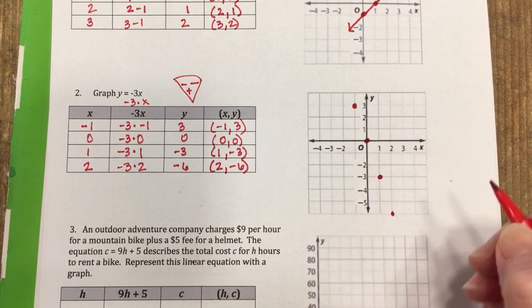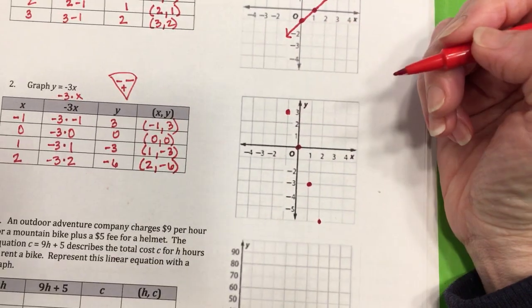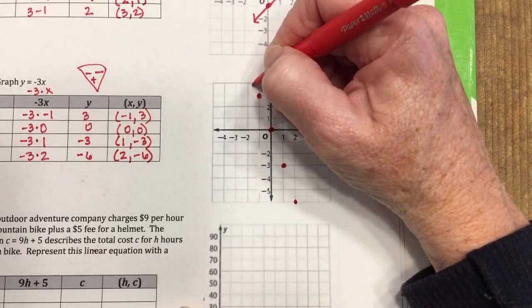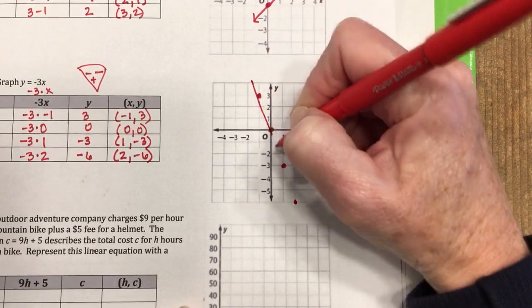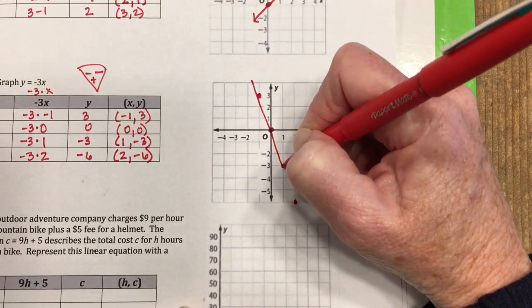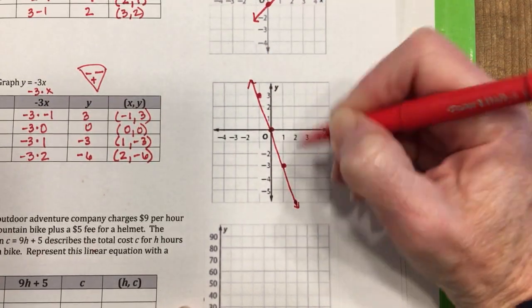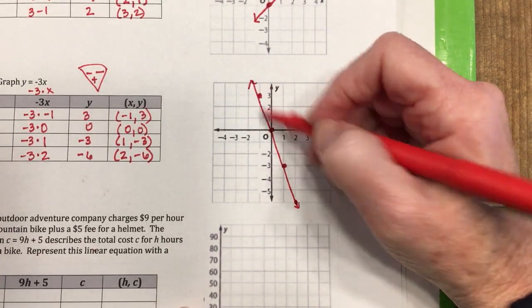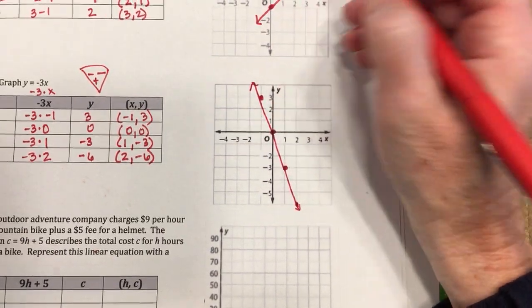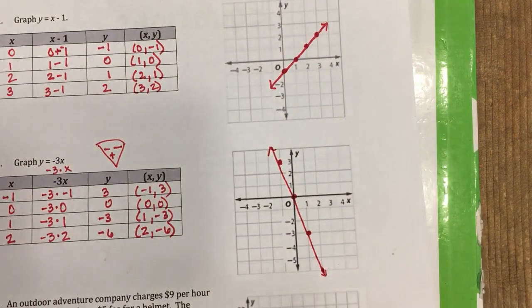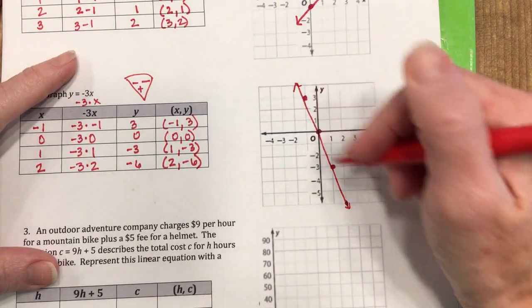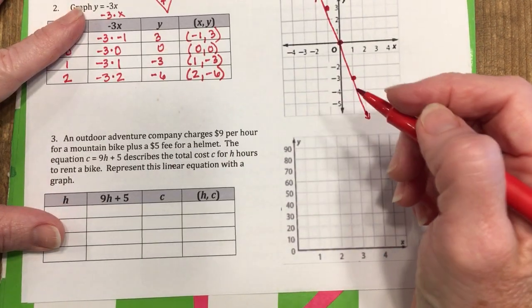Down here, 2, -6. All right, so is this forming a line? Yes. But this one's a little interesting. What makes this line different from the other line? Okay, they're both lines, they're both straight, so they're both linear. This line is going down. See how this line's going up? All right, we're going to talk more about that in other stops, but just sort of be thinking about it.